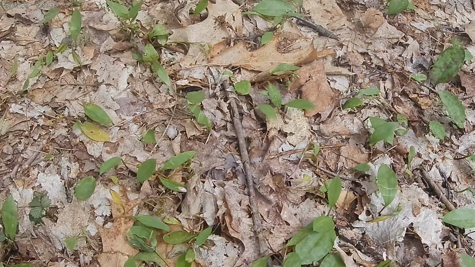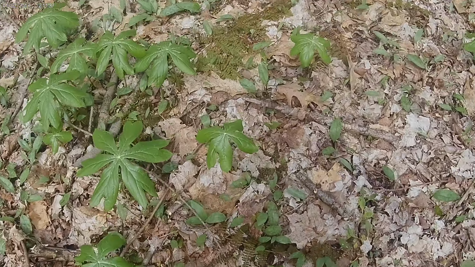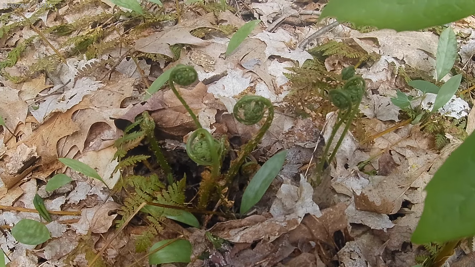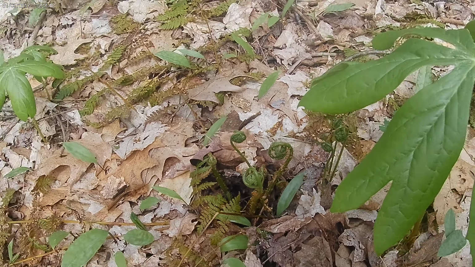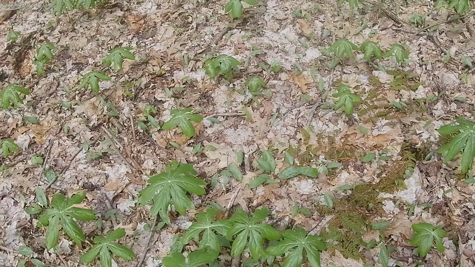There's going to be a lot of ferns that are going to eventually inhabit this area. They're kind of coming to life right now. Here are some ferns and some fiddleheads, some ferns that are growing. So the understory of deciduous forests are very different than that of coniferous forests.